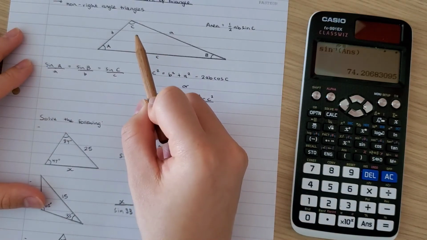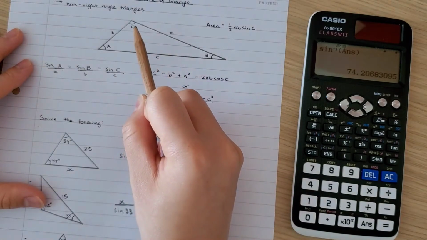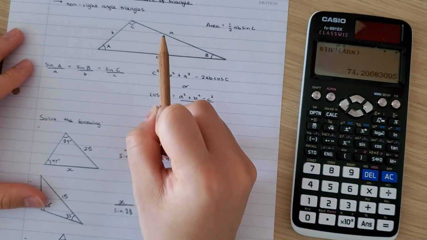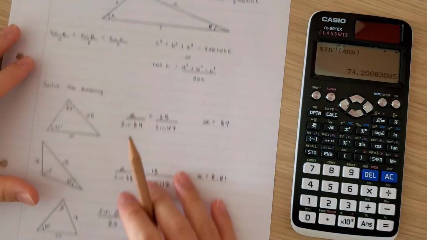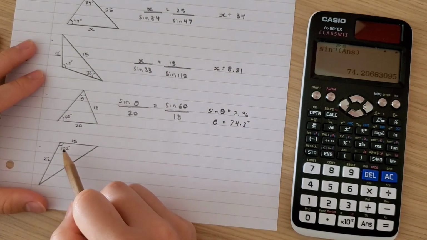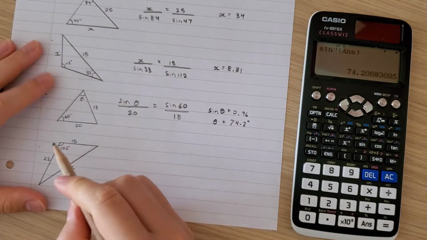So to use the cosine rule, you need an angle, and you need to know the sides next to that angle. So here we have 102, and we know the sides next to that angle, so we can use the cosine rule.